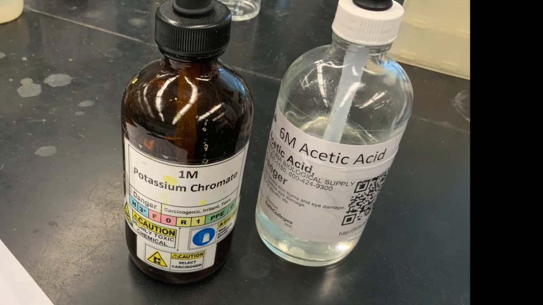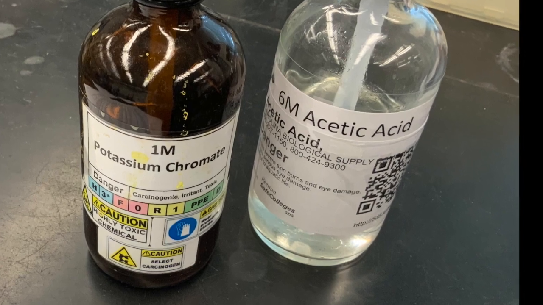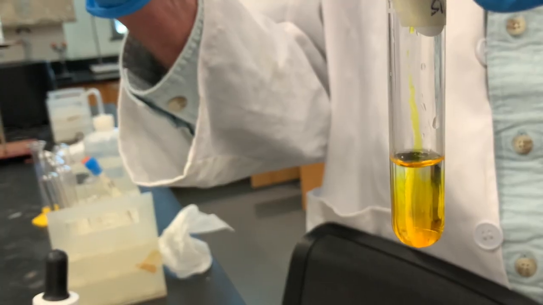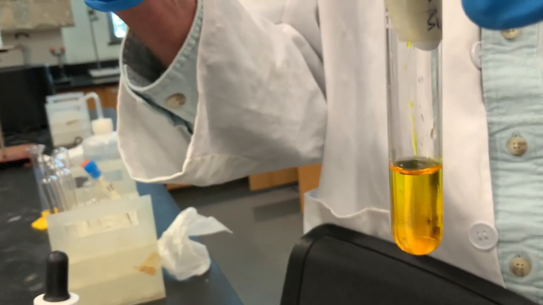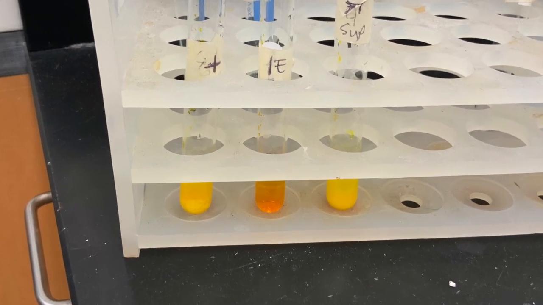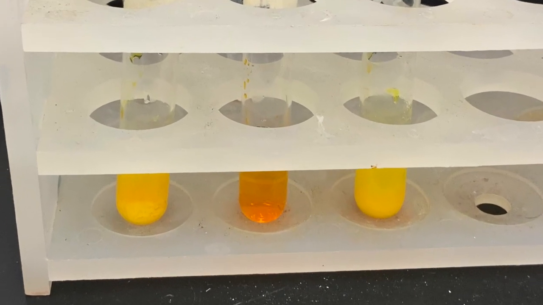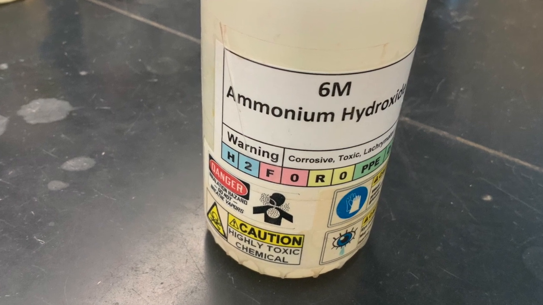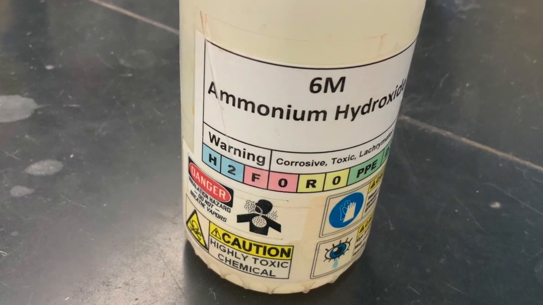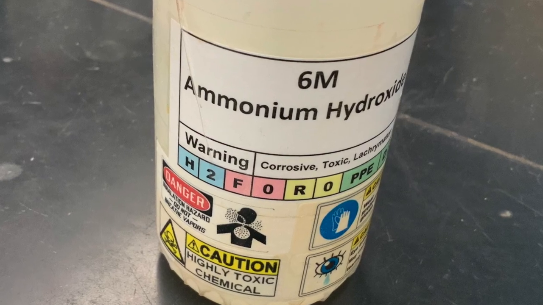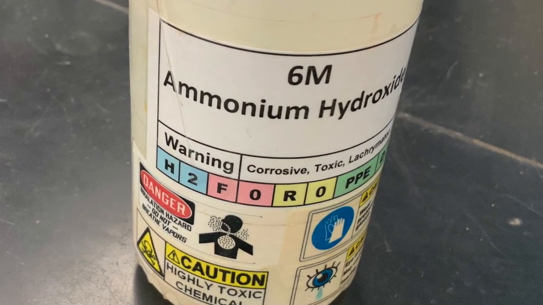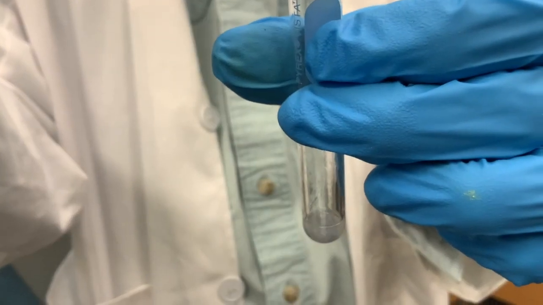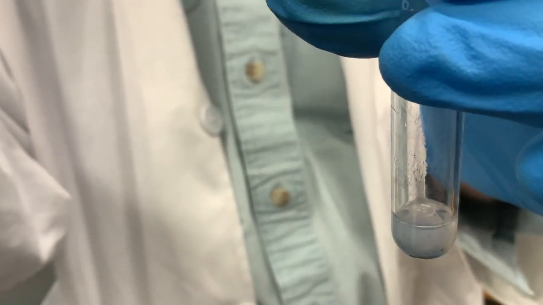To this solution, we add 6 molar acetic acid, followed by 1 molar potassium chromate. The results are shown here for the control, 1E, and 7T. Next, we went back to the precipitate that stays in the test tube after heating. To it, we add 6 molar ammonia and mix the content with a stirring rod. We then centrifuge the samples.